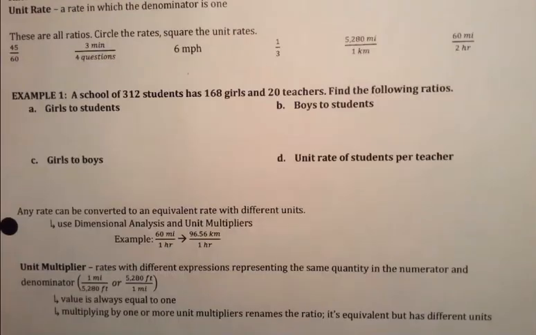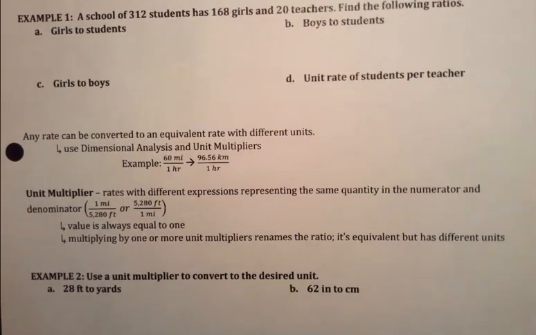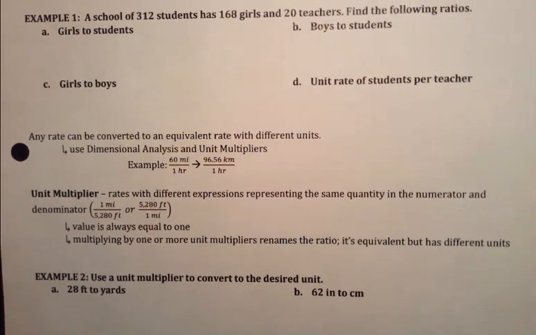So let's look at example 1. A school of 312 students has 168 girls and 20 teachers. Find the following ratios. First, girls to students. This ratio is going to look like G over S, the girls to the students. We have 168 girls, so I'm going to put that in my numerator, over how many students?